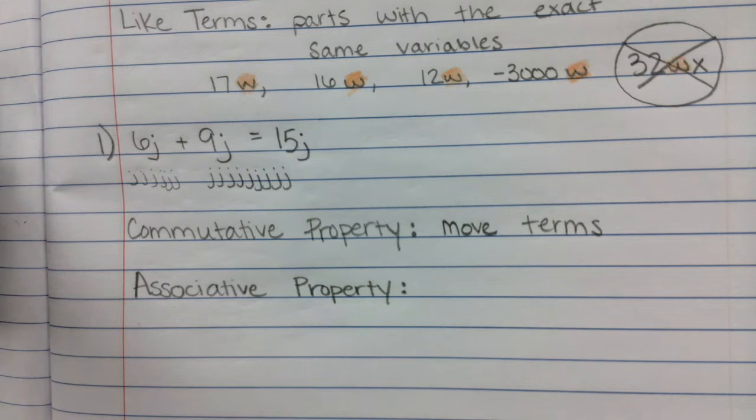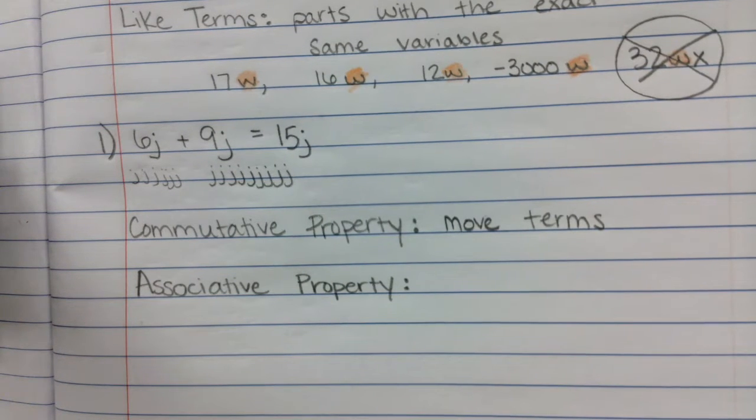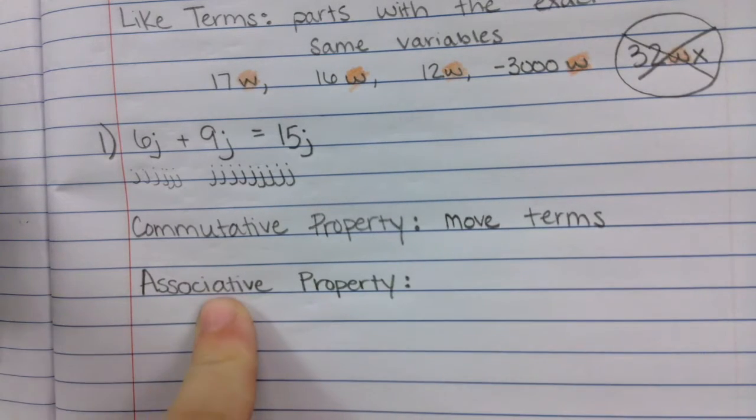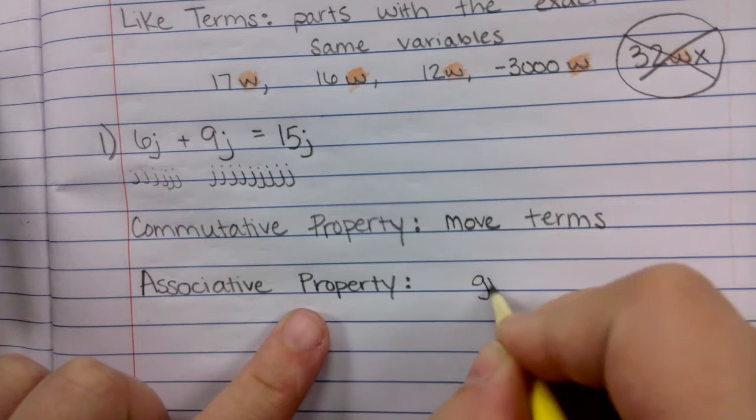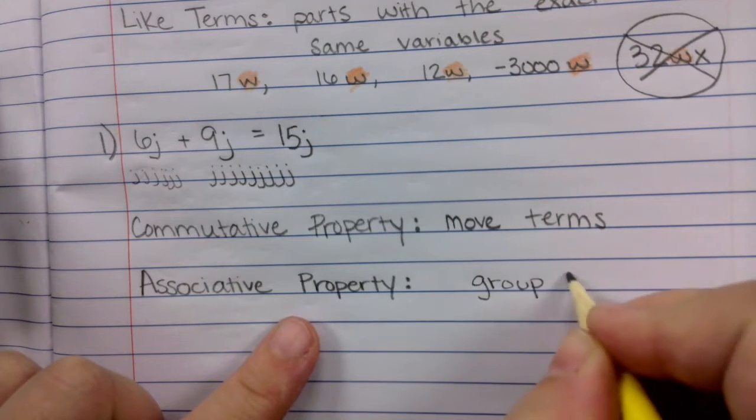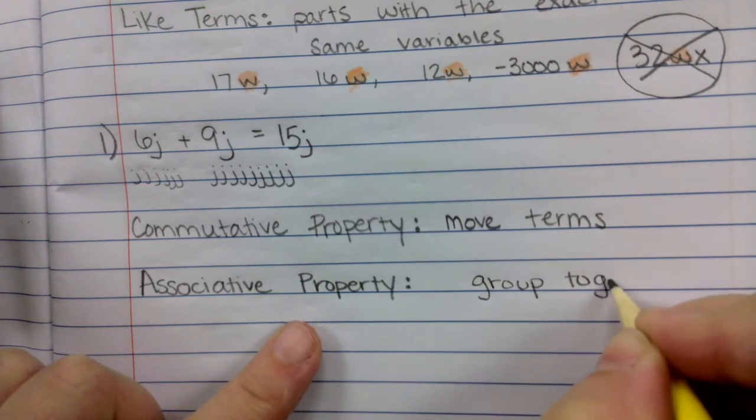When people look at you and they judge you, if you're really nice, they're going to be like, dang, people from Apollo, so nice. If you're really rude, they're going to be like, those Apollo people, they're nuts. So associate means to kind of group things together. So we're going to say group together. And in math, what symbols do we use to group together? Parentheses right now. We have lots of grouping symbols, but for right now, we're going to use those parentheses to group together.